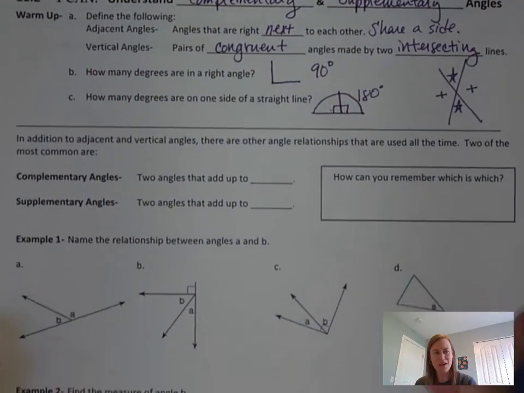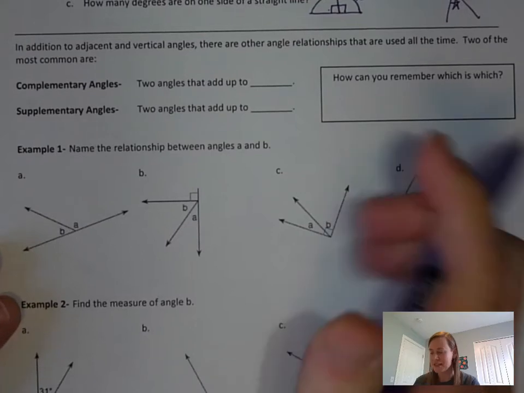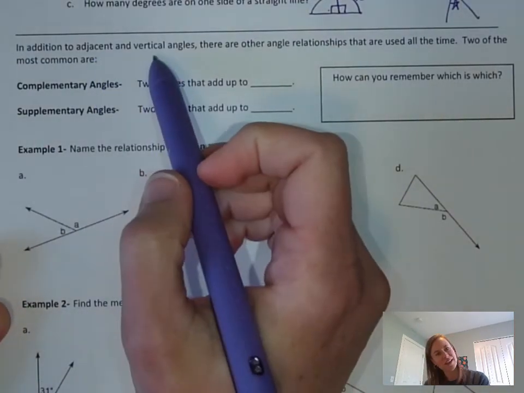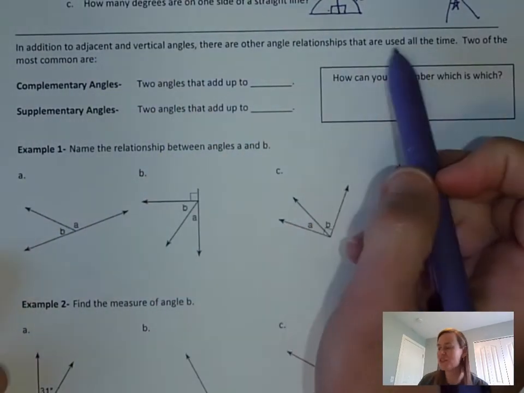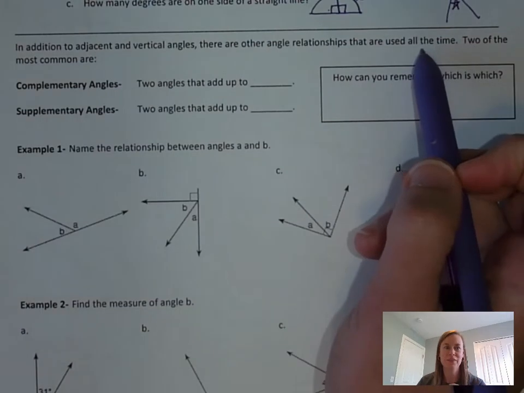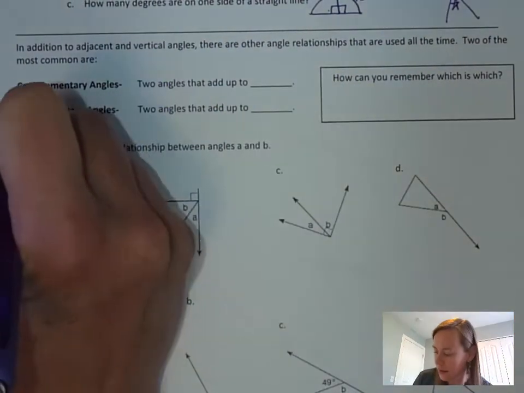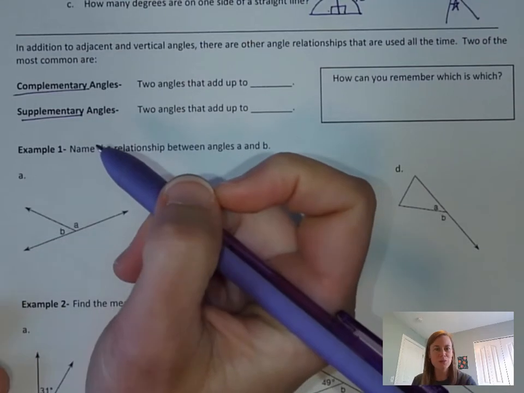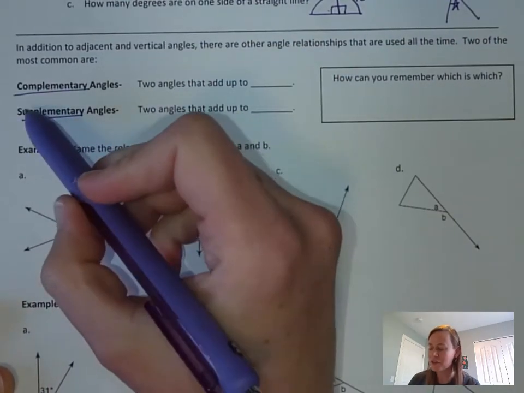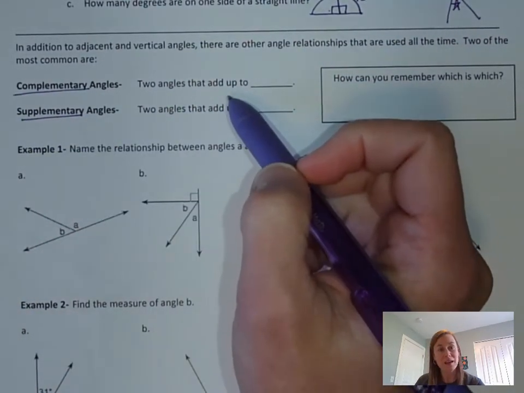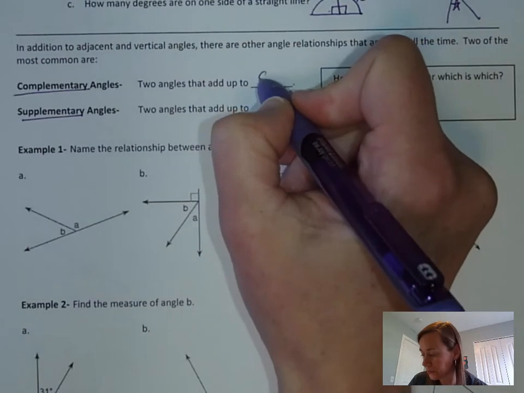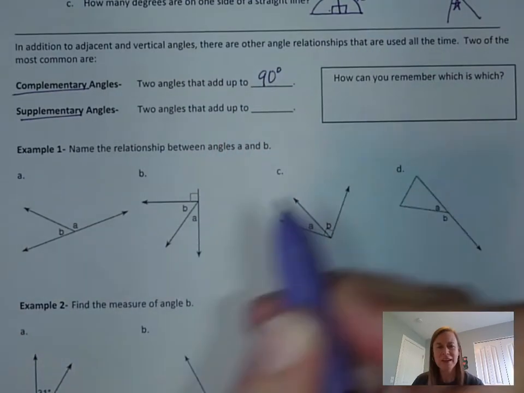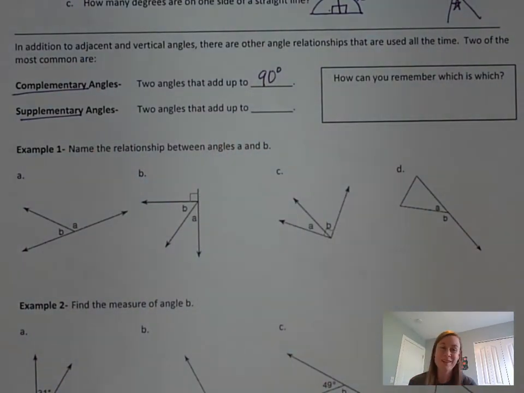Okay, so moving on. It says, in addition to adjacent and vertical angles, there are other angle relationships that are used all the time. Two of the most common are complementary angles and supplementary angles. So what are these things? Complementary angles are two angles that add up to 90 degrees. So two angles where you put them together, or maybe they're already together, and together they form a right angle.